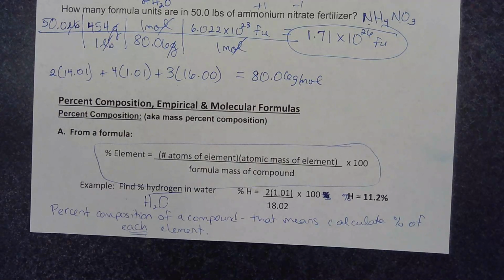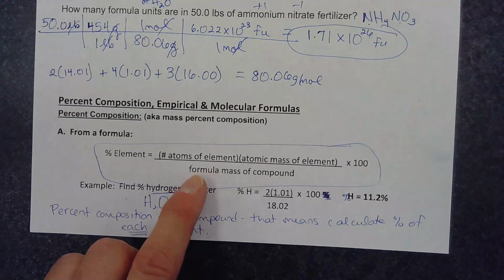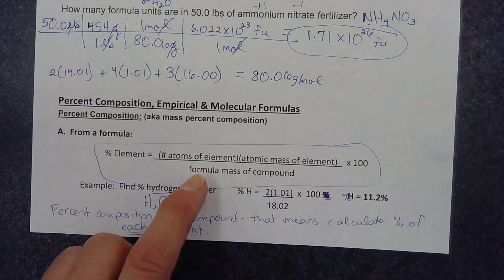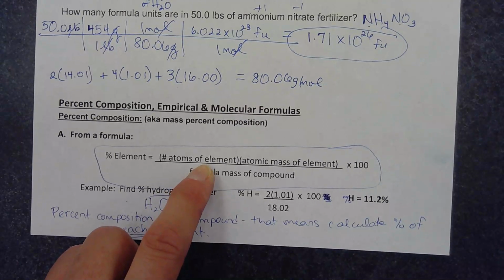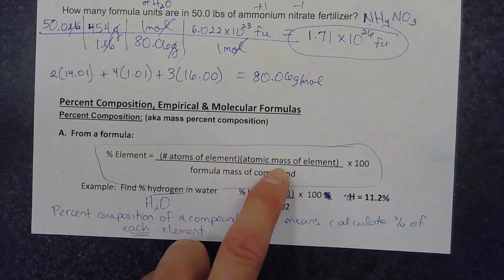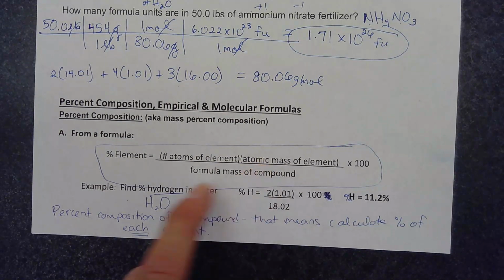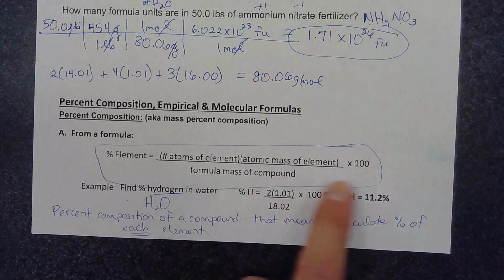I told you one way to do it, which was the easier way, on the second page, and then I came back and did this way. So for percent composition, there are 2 different ways to calculate it. One way is if a formula is given to you. Then you look at the formula and take the number of atoms of the element times the atomic mass of the element, which all comes from the periodic table, divided by the formula mass of the compound, times 100.